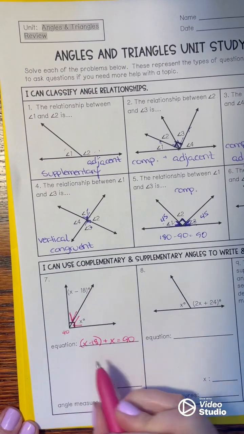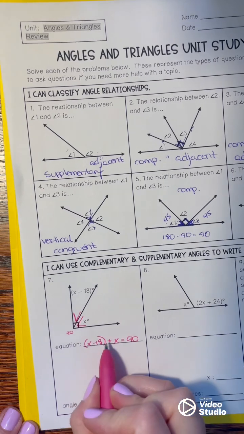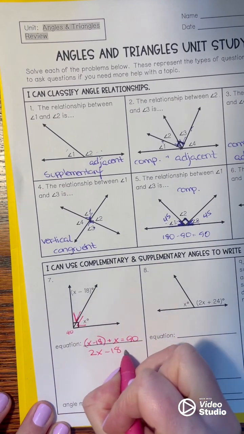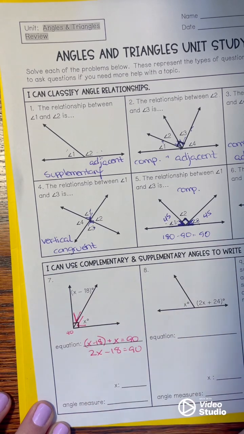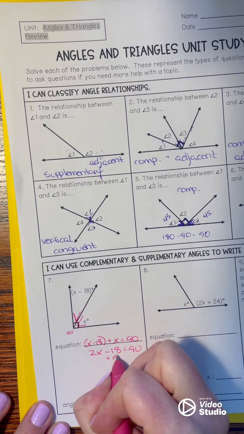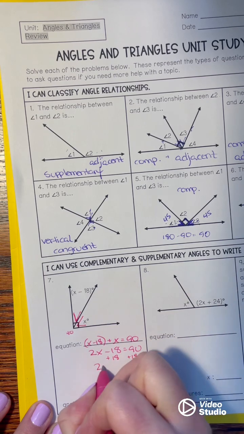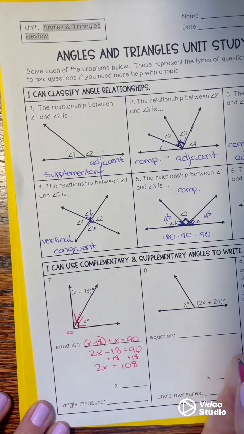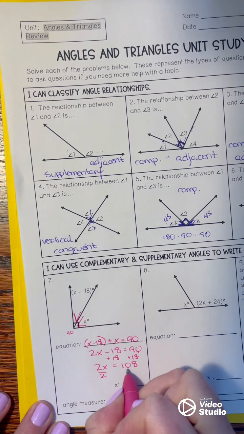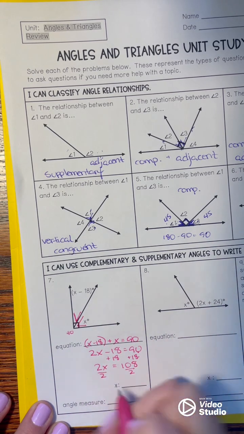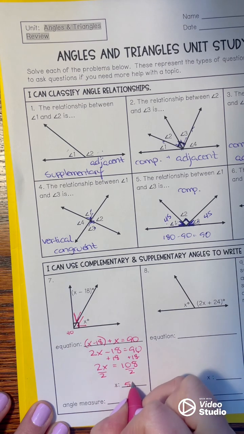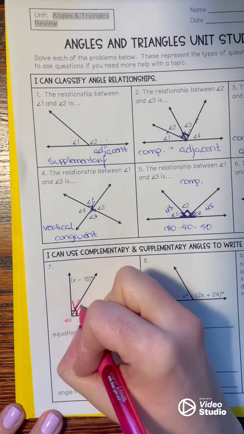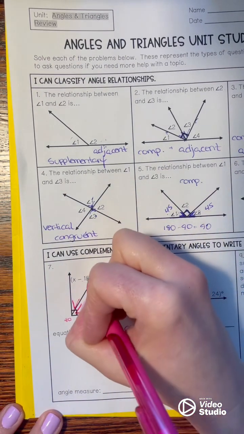So now all we have to do is find like terms. Okay, x and x, we got 2x minus 18 equals 90, just bringing everything down. Then we just solve. We try to get x alone, so plus 18, 2x equals 90 plus 18, which is 108. And then to get x by itself again, divided by 2, x equals 54.